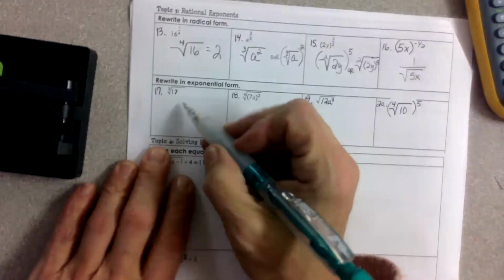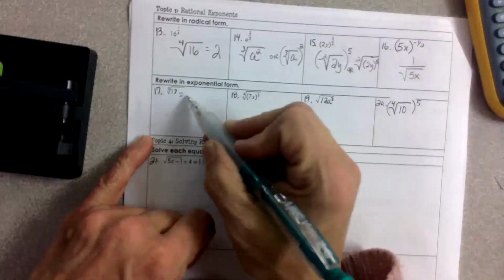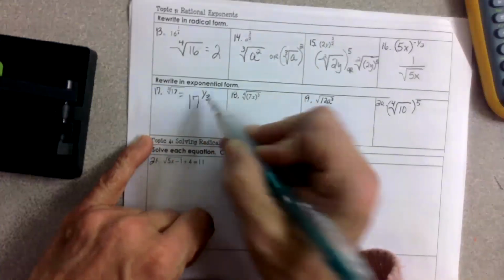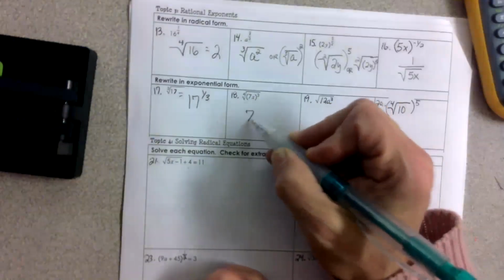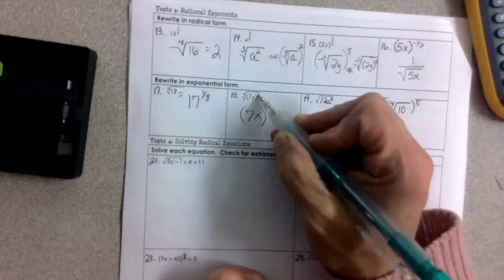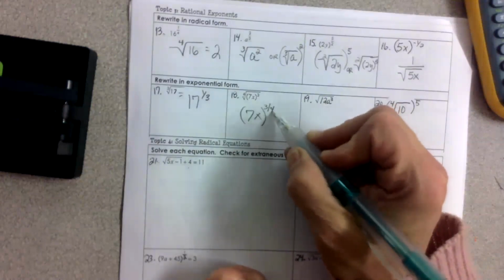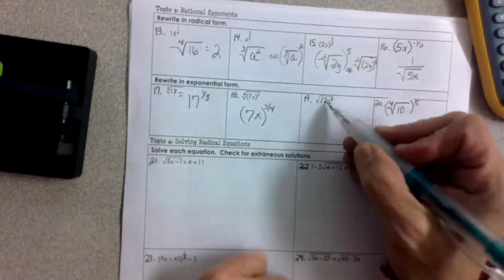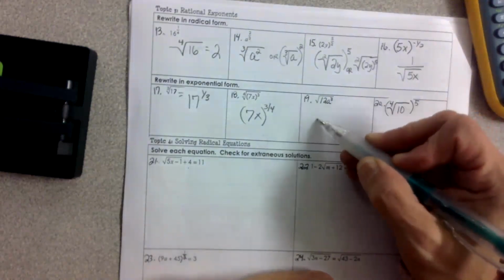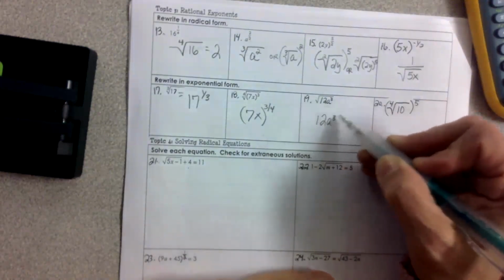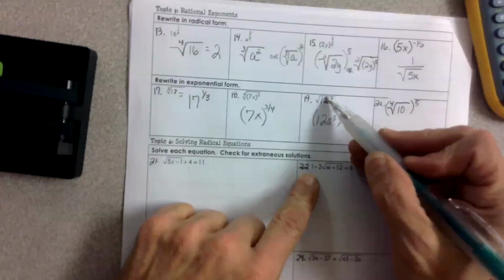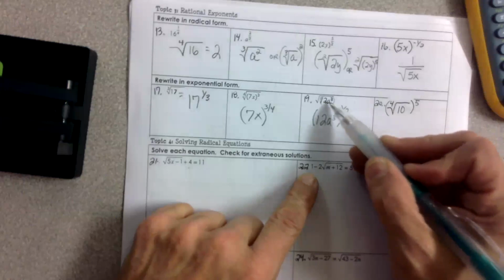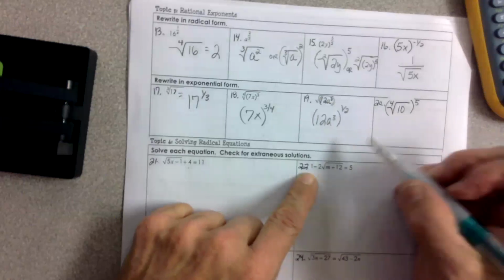Right, in exponential form, the 3rd root is the same thing as 1/3 power. Okay, this says 7x to the 3/4 power. Okay, this says 12a to the 3rd to the 1/2 power. So all of this to the 1/2 power.